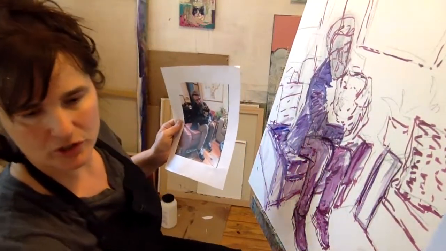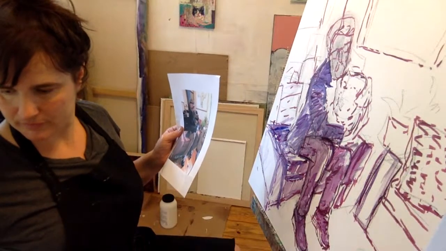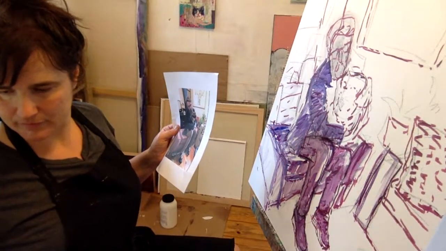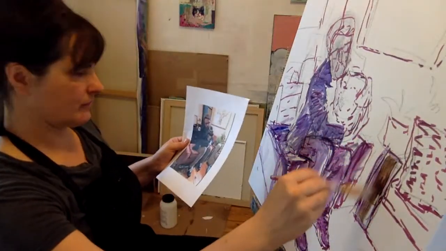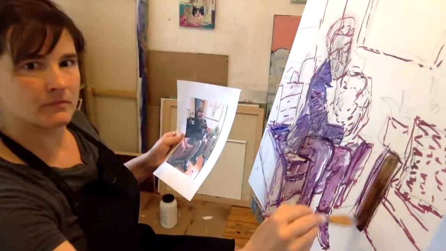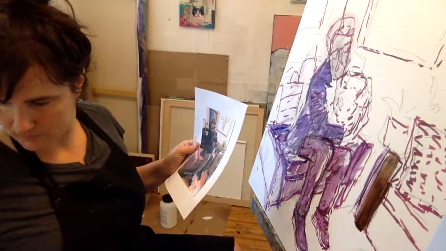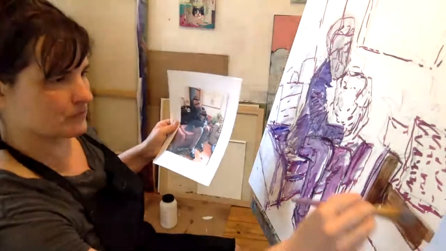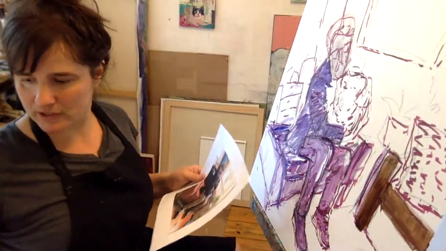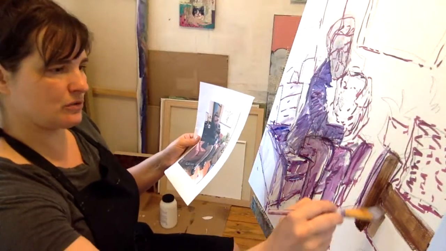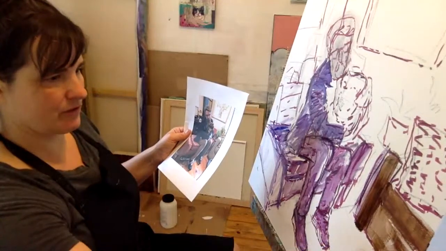Switch to a bigger brush. And if it's uncomfortable to jump right into the paint and you want to do more work on the drawing, there's nothing wrong with that.